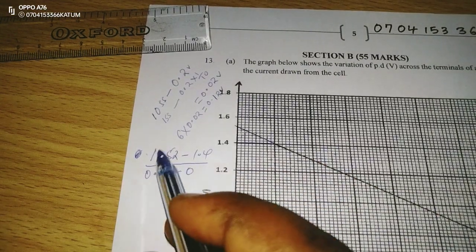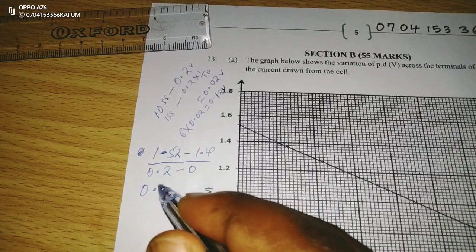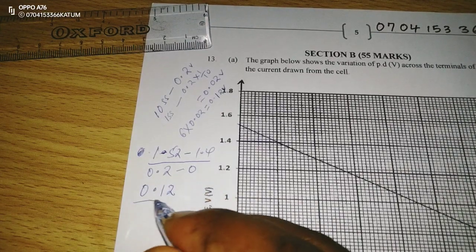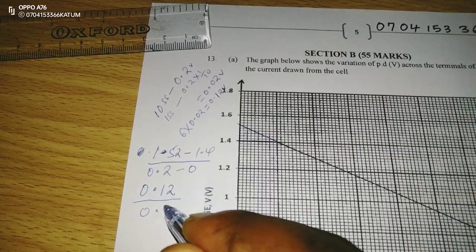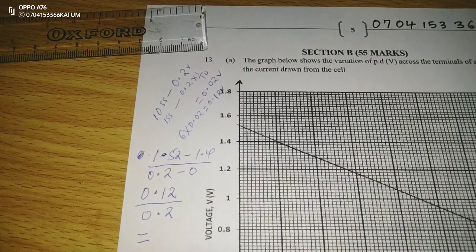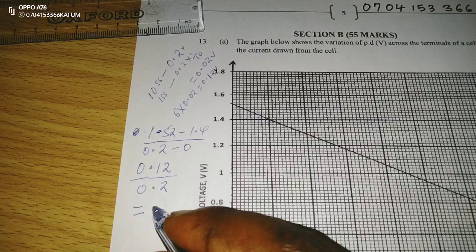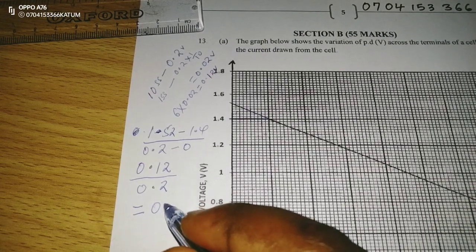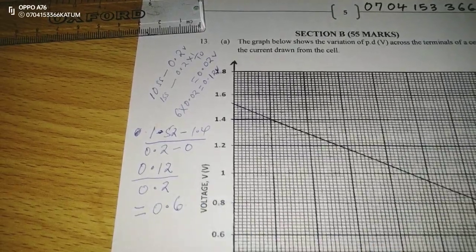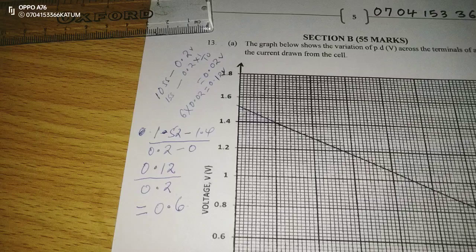0.2 minus 0, therefore the difference here is going to be 0.12. So I will divide it by 0.2. When I take 0.12 and divide by 0.2, this is going to give us 0.6. But why do I feel that we are making a mistake?